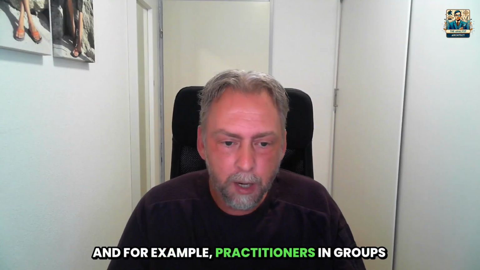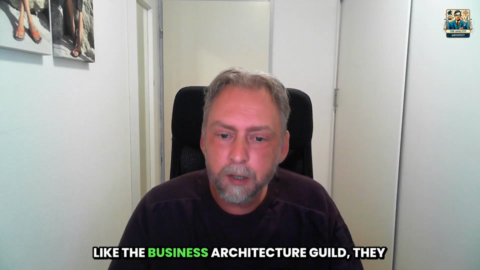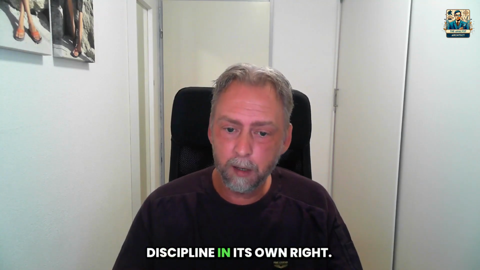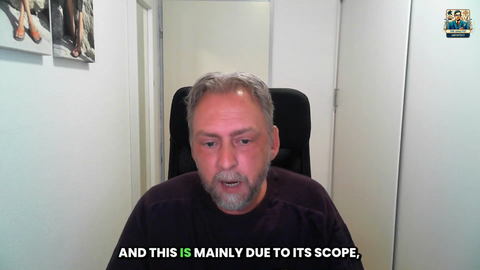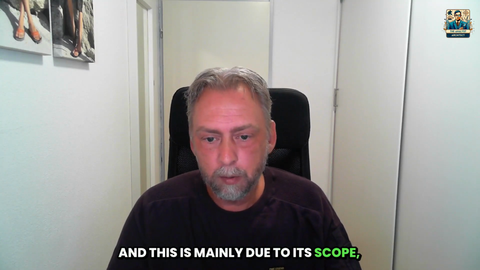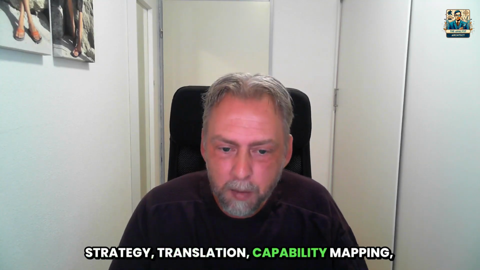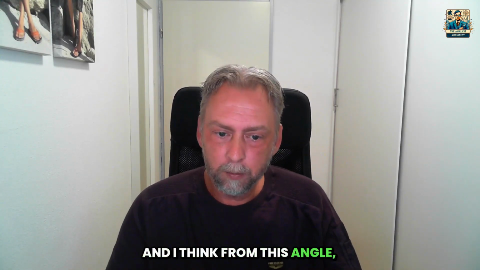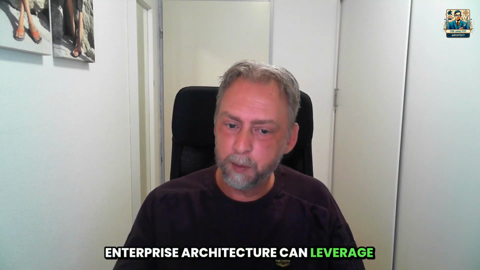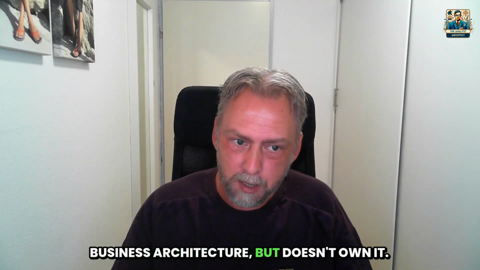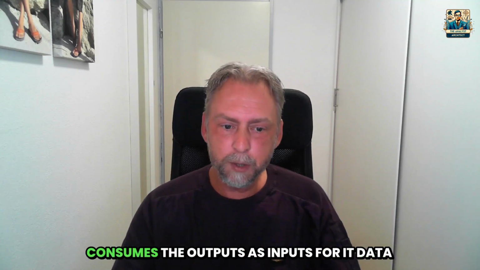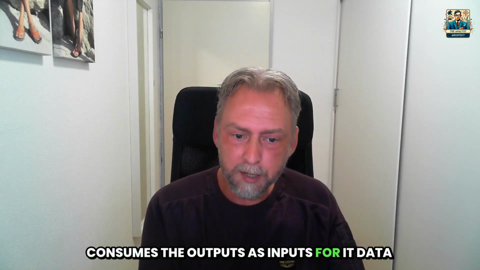For example, practitioners in groups like the Business Architecture Guild argue that business architecture is a discipline in its own right. And this is mainly due to its scope: strategy translation, capability mapping, value delivery, goal alignment. And I think from this angle, enterprise architecture can leverage business architecture, but doesn't own it. Instead, I think enterprise architecture consumes the outputs as inputs for IT, data, or technology planning.